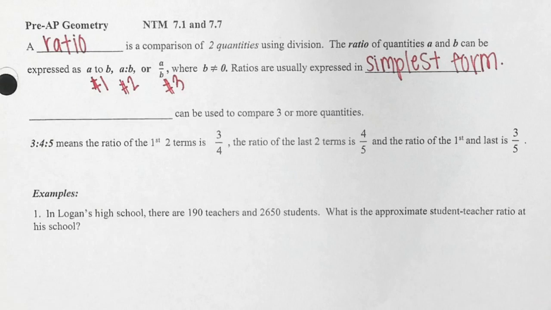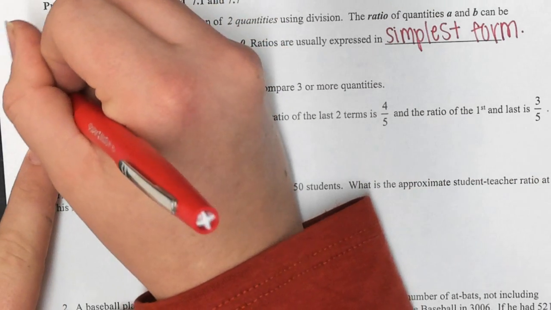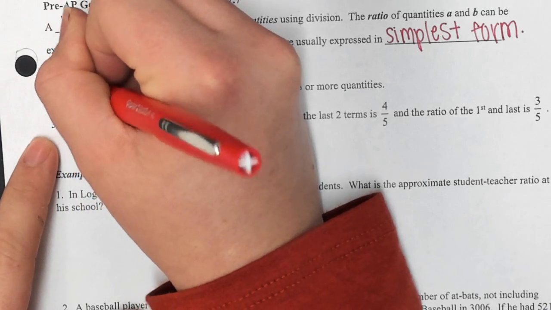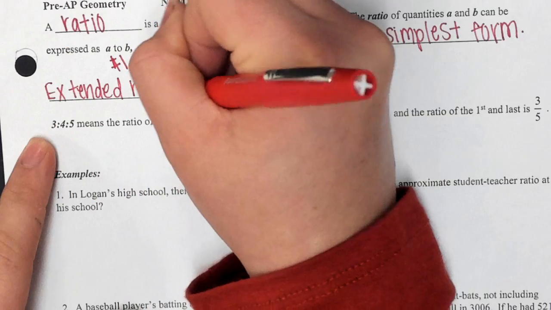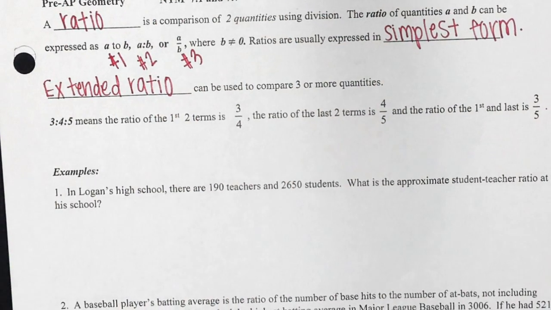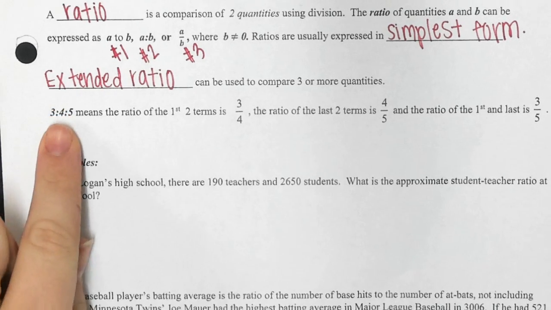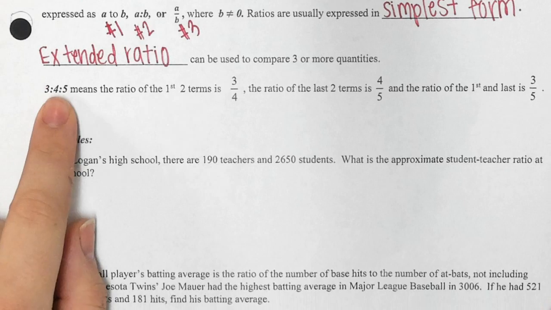Now, if you are comparing more than two things, it's called an extended ratio. That is if you're comparing 3 or more things. So this is how you would write it: 3 to 4 to 5.